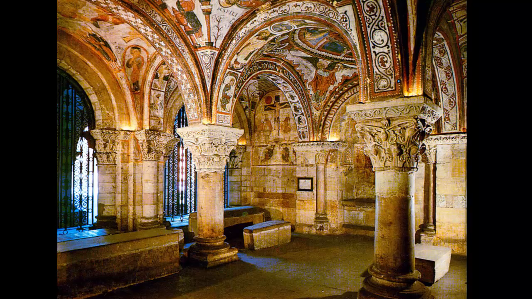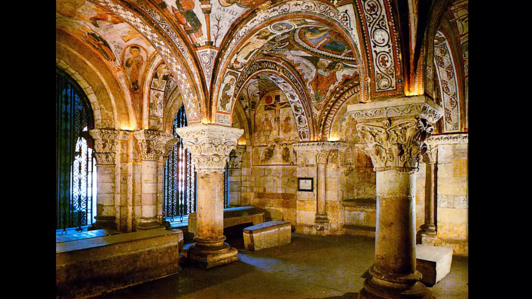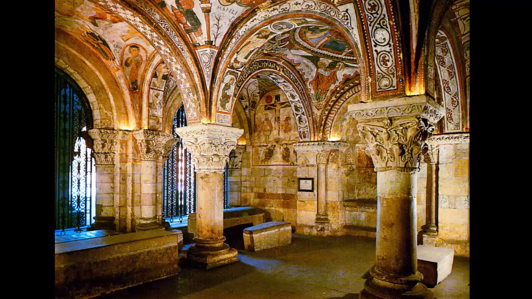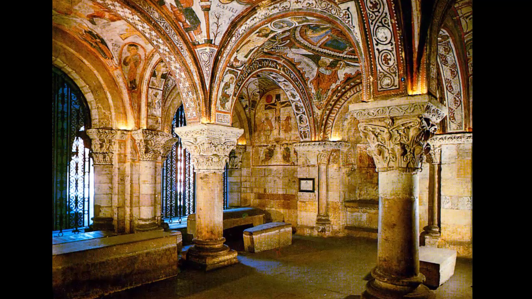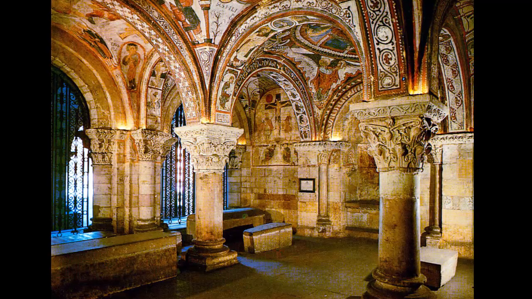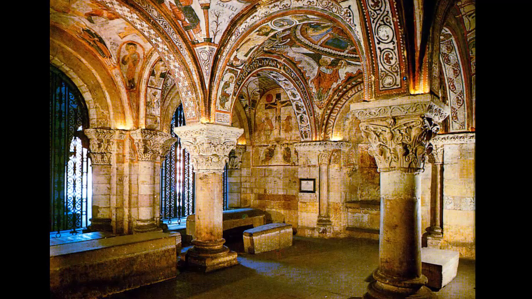Capturing the aspirations of a new age, Romanesque art and architecture started a revolution in building, architectural decoration, and visual storytelling.